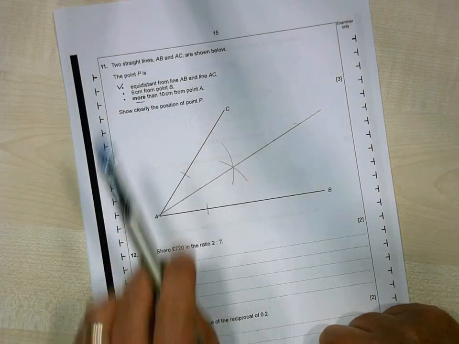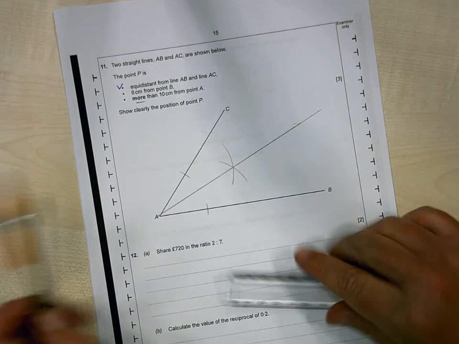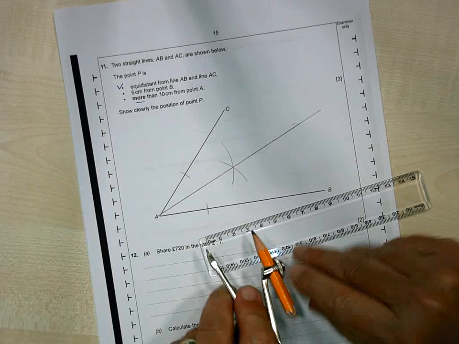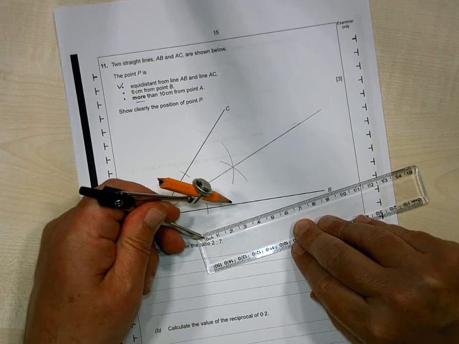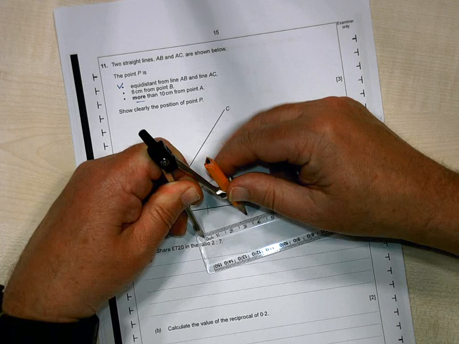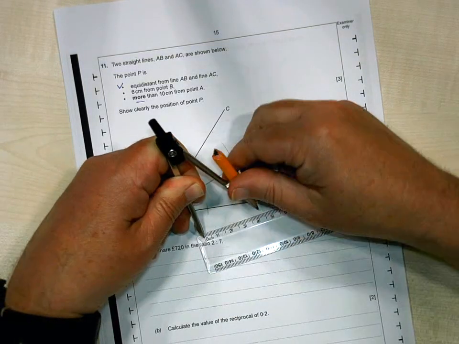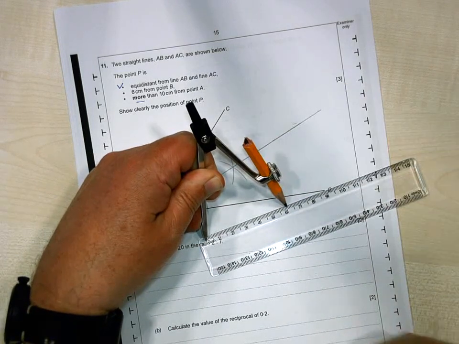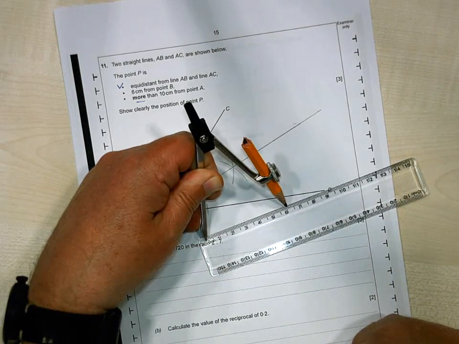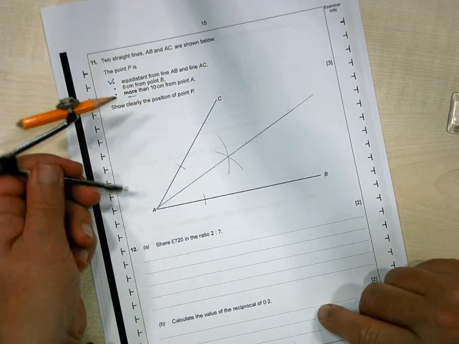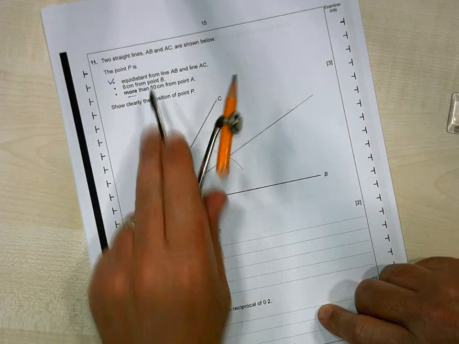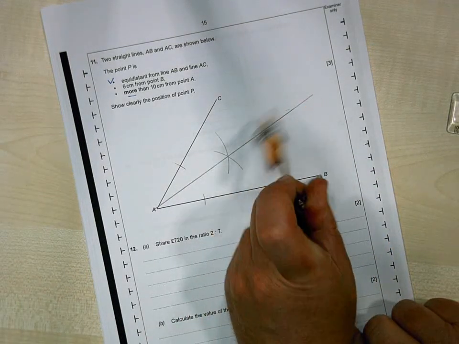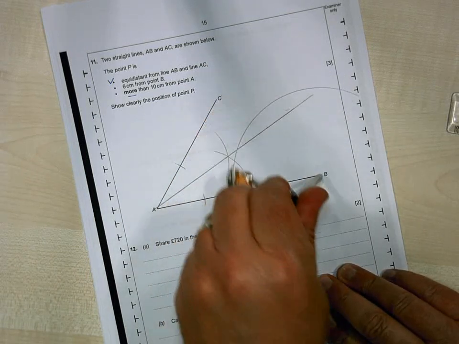I know it's 6 centimeters from B. Now, 6 centimeters from B is going to be part of a circle, 6 centimeters radius. So I'm going to put the compass point on my ruler at 0 and open the compass. Now I do have to measure because they've given me a specific measurement of 6 centimeters. So I open my compass at 6 centimeters and it's 6 centimeters from B. So I put my point on B and I draw part of a circle.